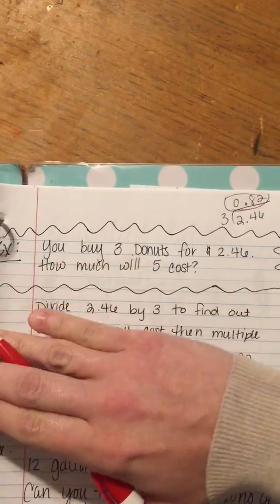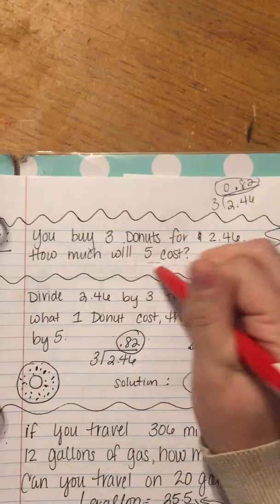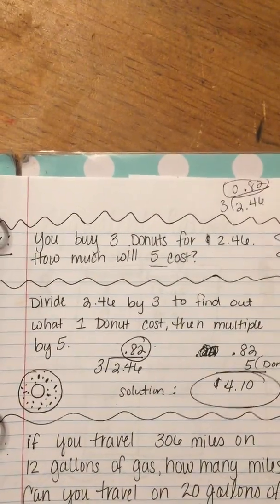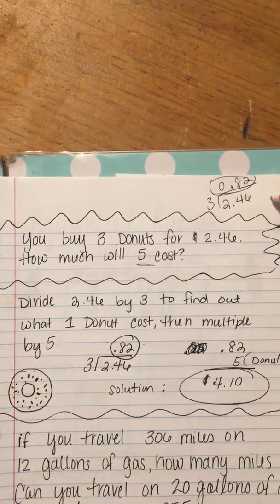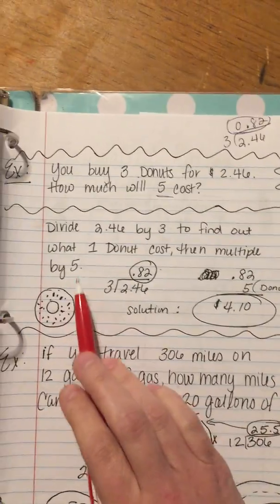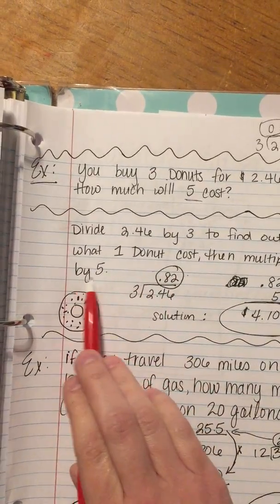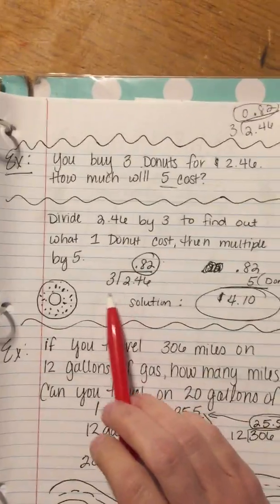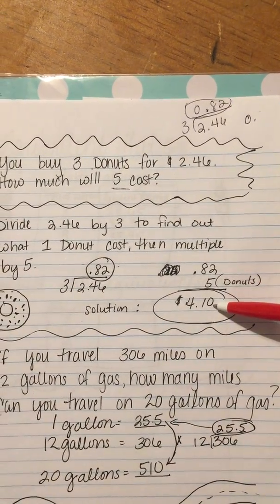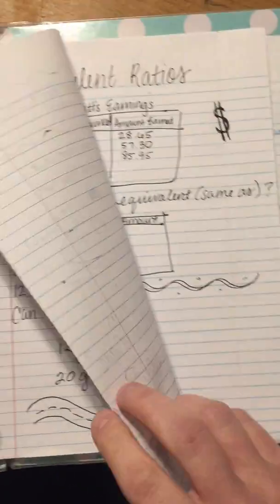If we didn't have this part right here, then we'd be done. But we do need to know how much 5 cost. So what are we going to do? We're going to take this answer and multiply it by 5. I actually got it all worked down right here. So divide the 246 by 3 to find out what one donut costs. Then multiply by 5. I have my little donut over here with sprinkles. So I did the math over here already. So 5 donuts is going to cost $4.10.